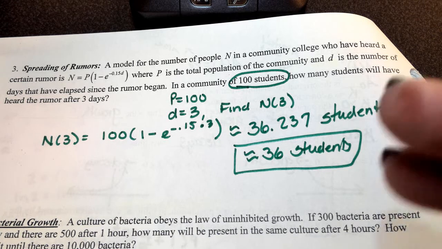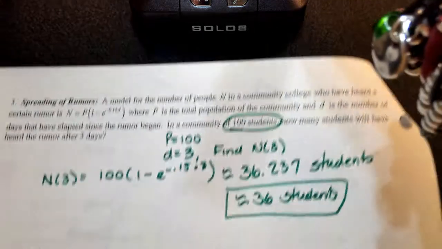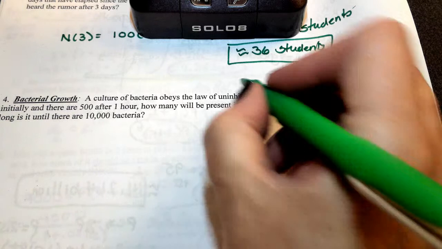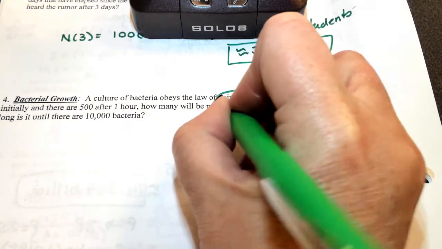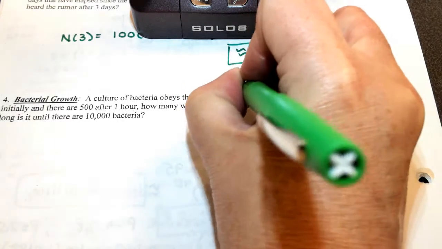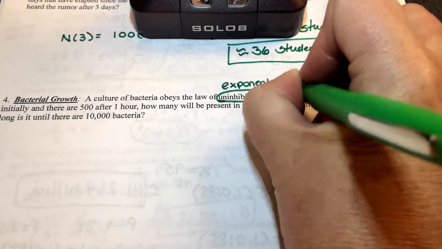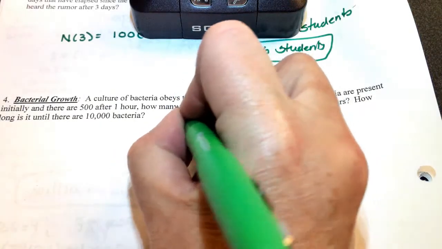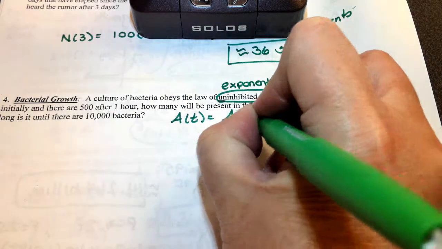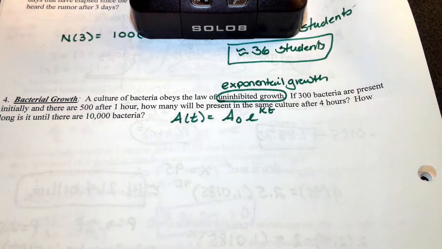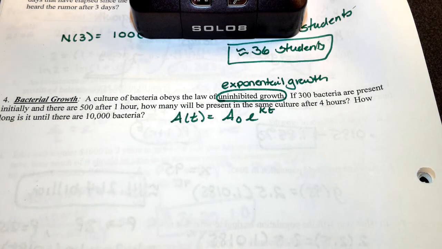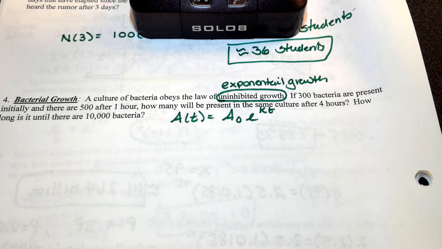All right. So the next two are examples where they're not giving you the formula. The first step is going to have to be to come up with the equations ourselves. So a culture of bacteria obeys the law of uninhibited growth. When you hear this phrase, uninhibited growth, that's another word for exponential growth, or it could be uninhibited decay if it was a decay problem. So again, that means we're just going to be using that PERT formula, the A sub 0 times e raised to the kt. So right away, that's the formula that's going to be applying when you see that it's following the law of exponential growth or law of uninhibited growth.